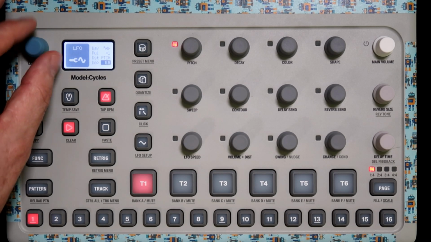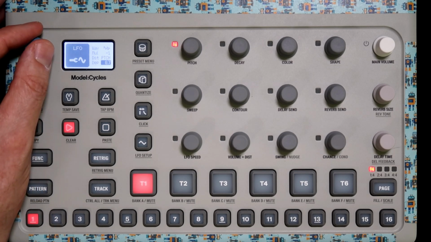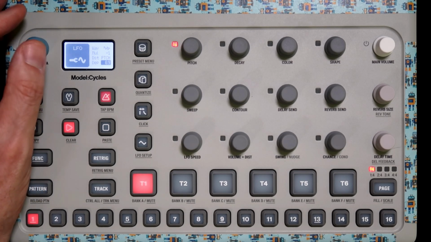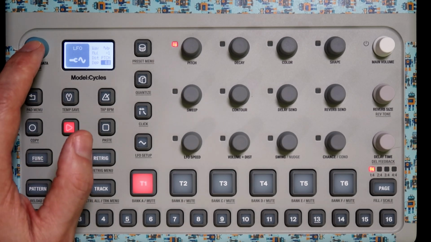and give it just a little bit of pitch variety, maybe a little bit more. All right, not quite a whole tone.